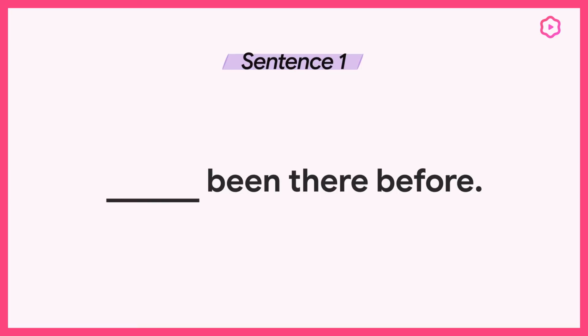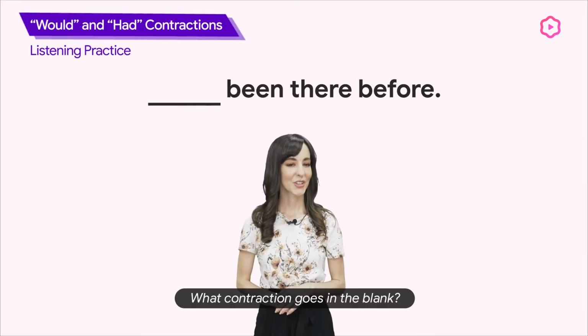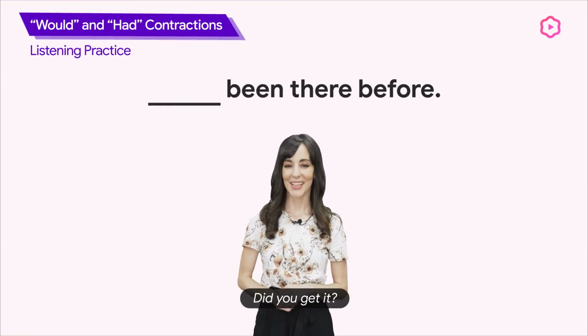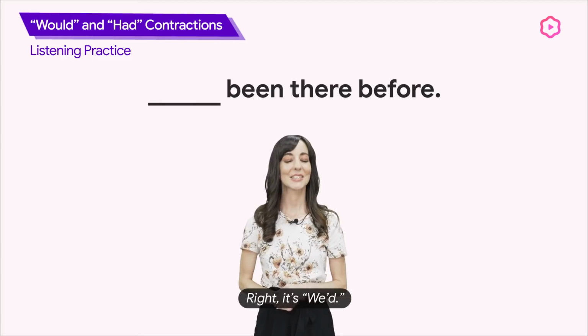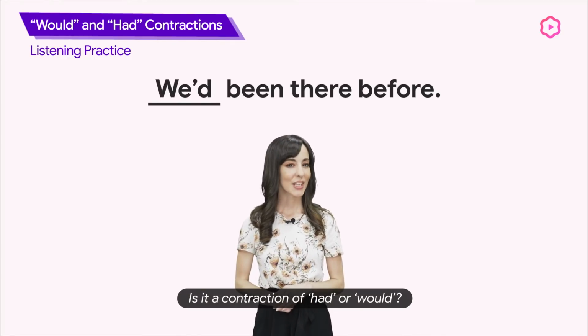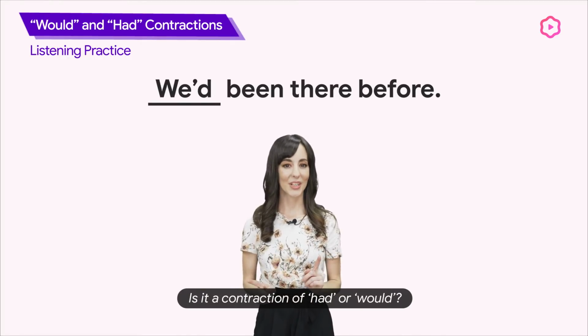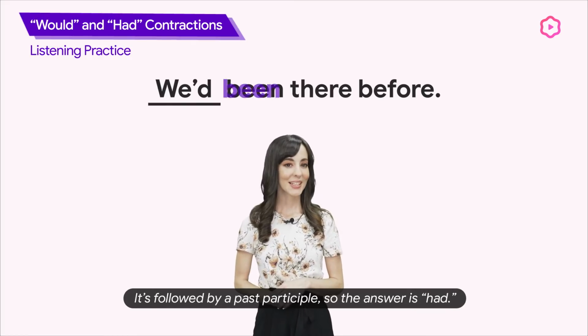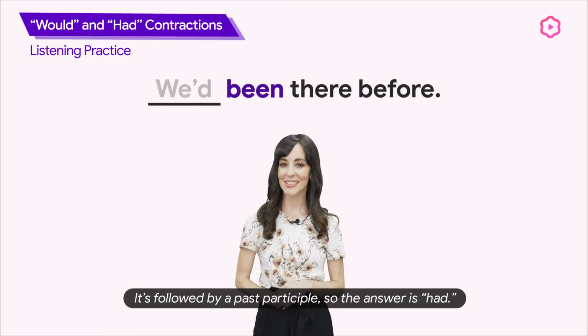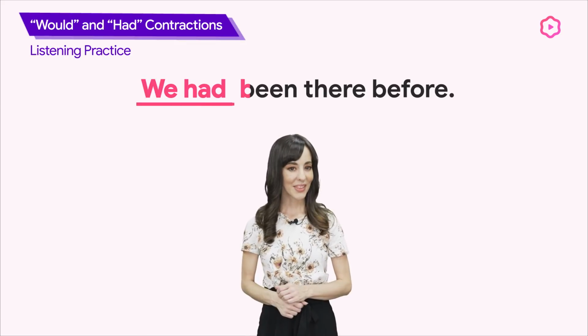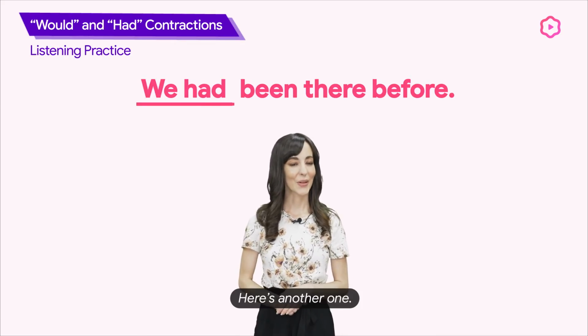First sentence, listen carefully. We'd been there before. I'll repeat it again. We'd been there before. What contraction goes in the blank? Did you get it? Right, it's we'd. Is it a contraction of had or would? It's followed by a past participle, so the answer is had.